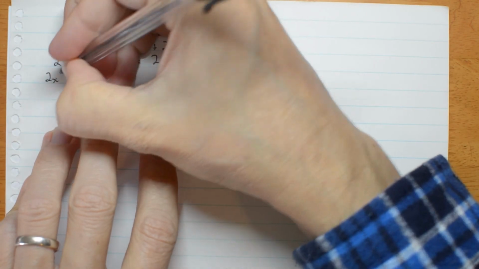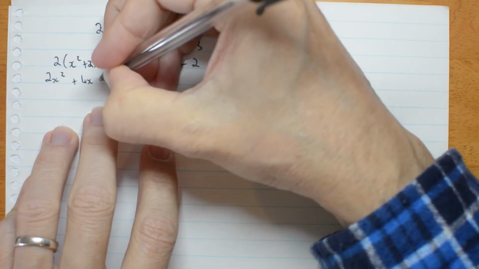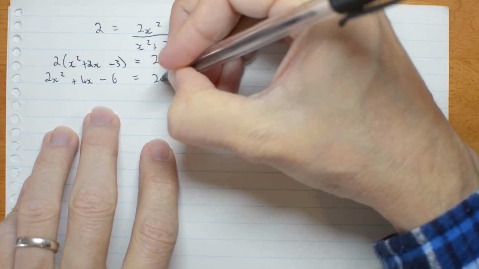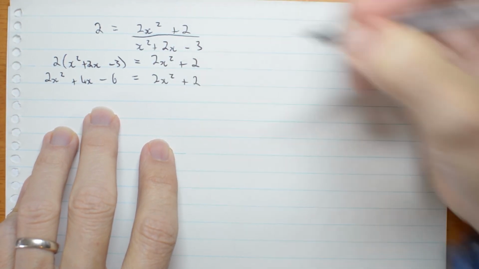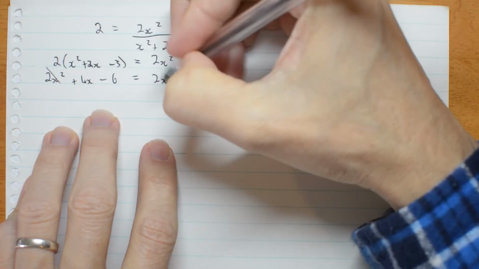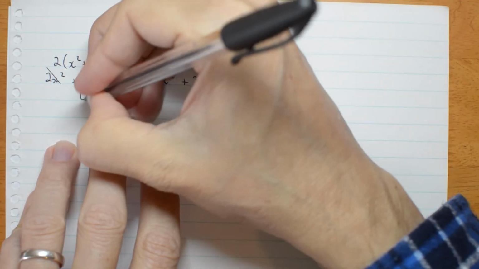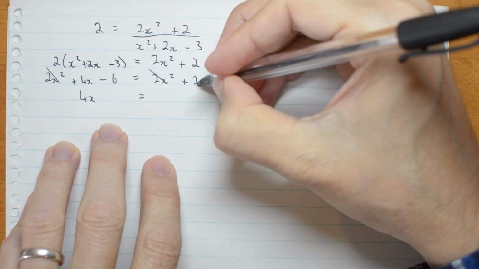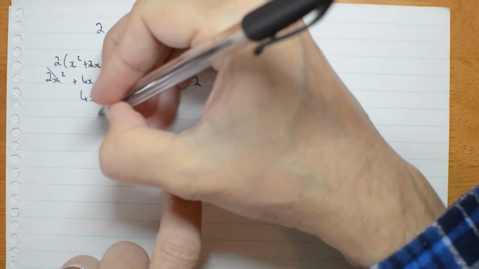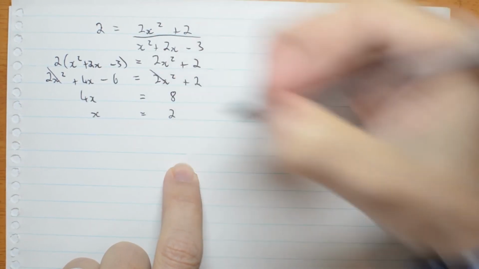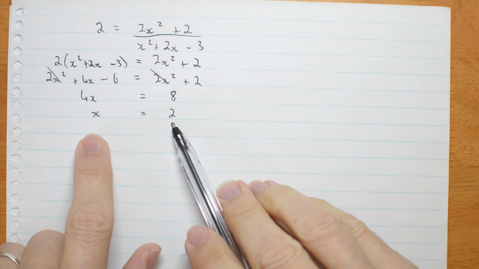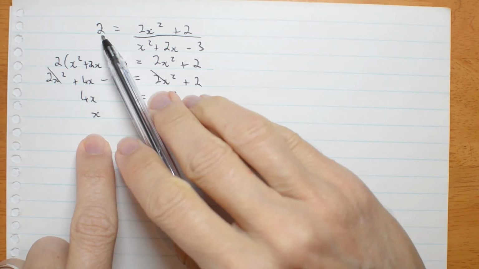Expand the brackets: 2x squared plus 4x minus 6 equals 2x squared plus 2. These are the same. What have I got left? 4x equals 2 plus 6, which is 8, and x equals 2. So at x equals 2, the function value is 2.